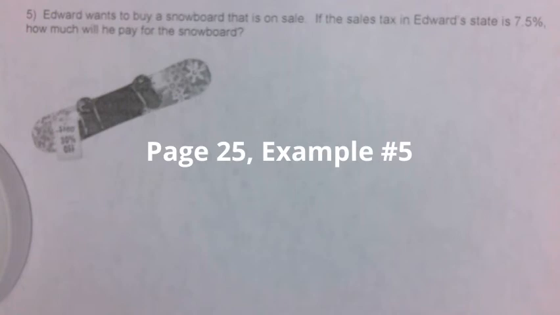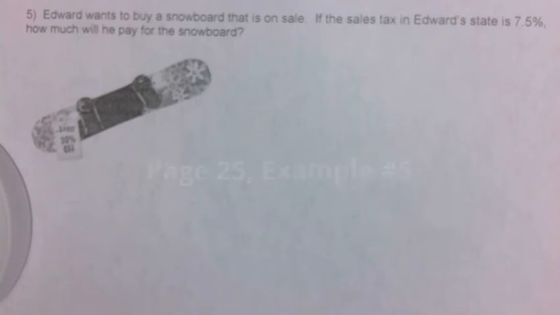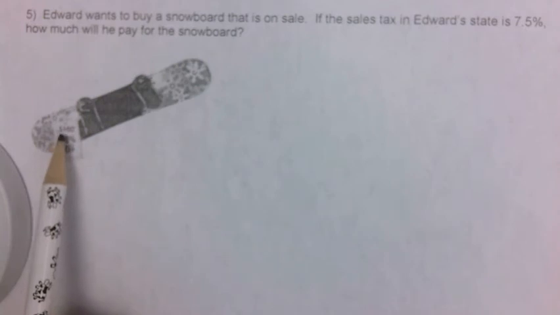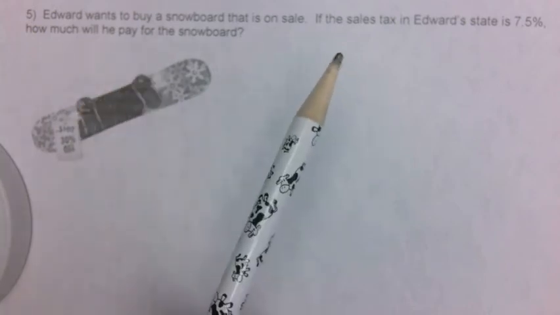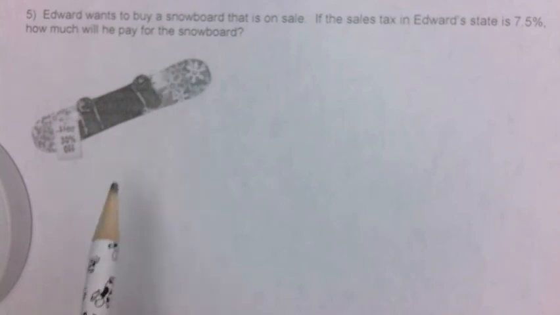In example 5, we're told that Edward wants to buy a snowboard that is on sale. If the sales tax in Edward's state is 7.5%, then how much will he pay for the snowboard? So we can look at the snowboard here. We can see it's got an original price of $180, but then they tell us that it's 30% off. We need to figure out how much the price is going to be if we include a 7.5% sales tax. So we can do this in a matter of steps.